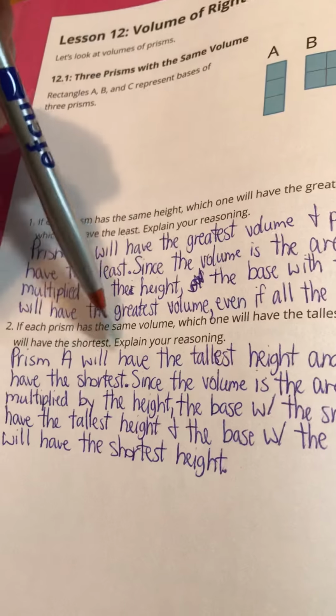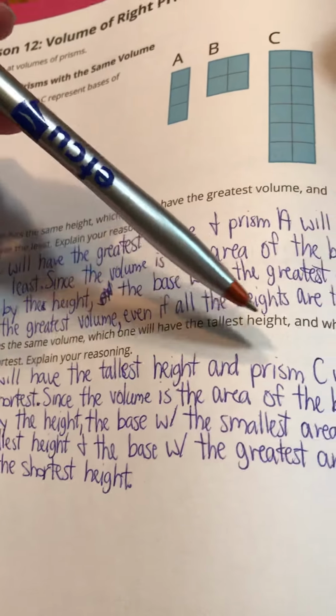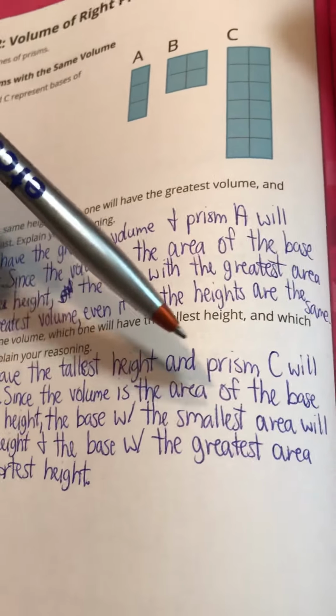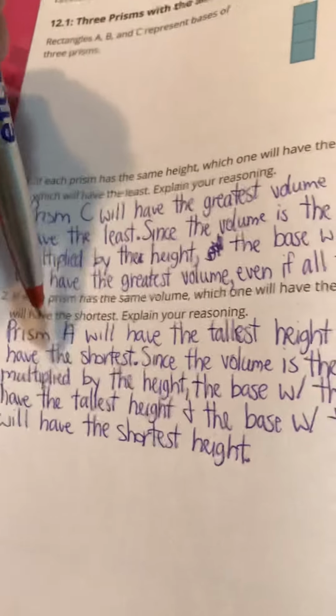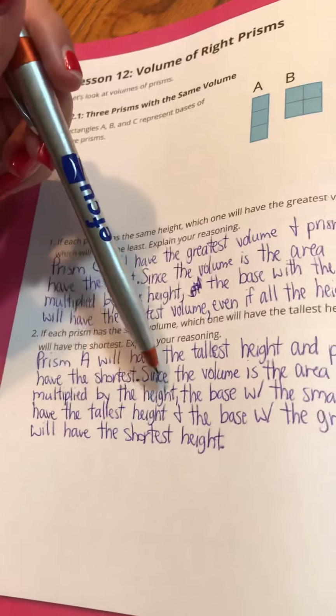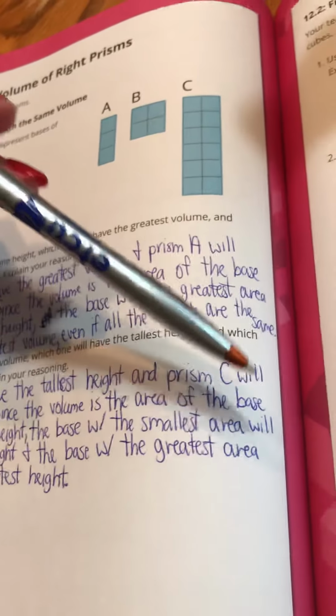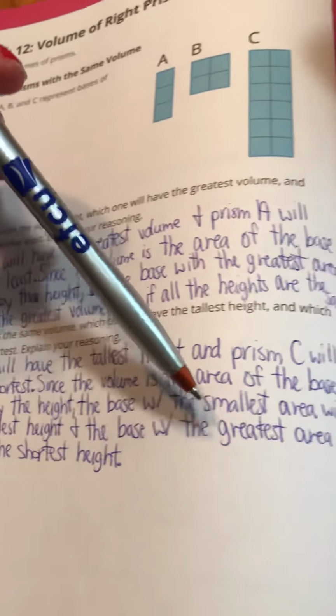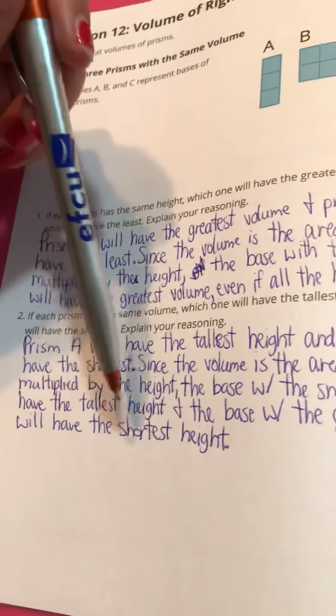So if each prism has the same volume, which one will have the tallest height and which one will have the shortest? Prism A will have the tallest height and prism C will have the shortest. Since the volume is the area of the base multiplied by the height, the base with the smallest area will have the tallest height, and the base with the greatest area will have the shortest height.